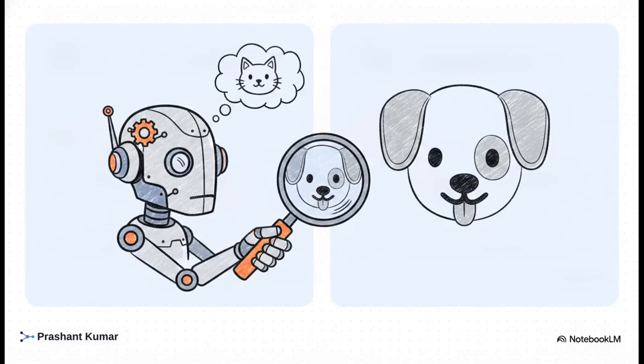It all kicks off with step 1. The model is given a training example, and it just makes a prediction, like it looks at a photo and guesses cat, but the correct answer is actually dog.